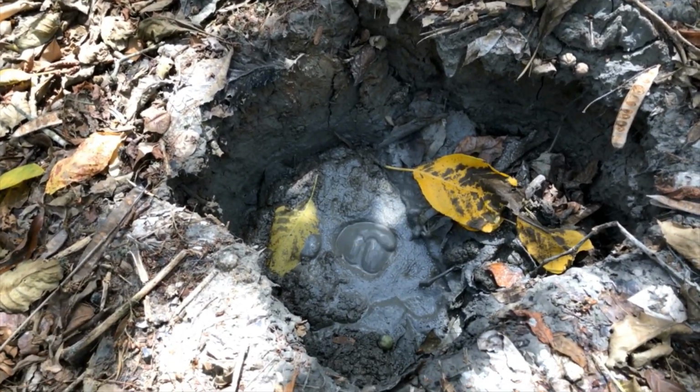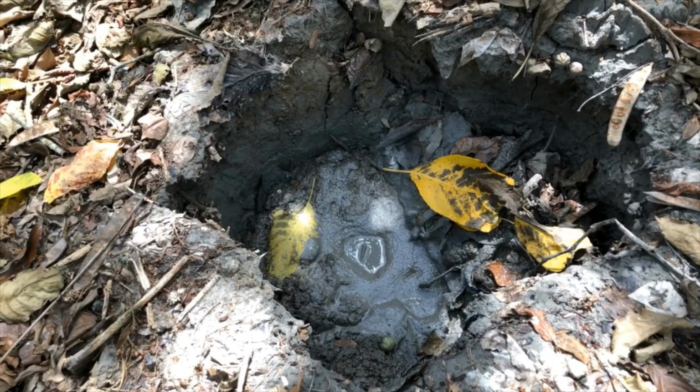This is the furthest south vent within the Palo Seco mud volcano complex.